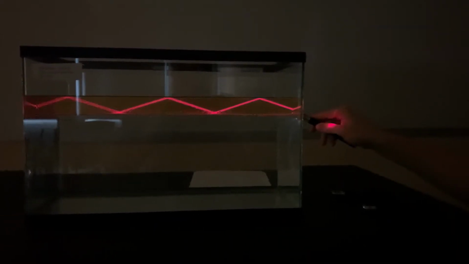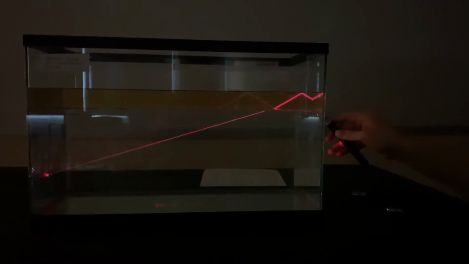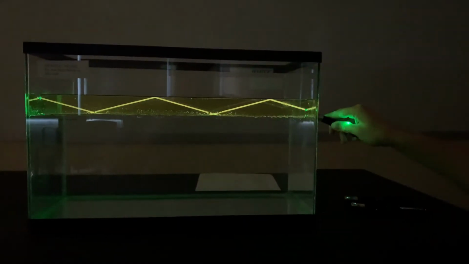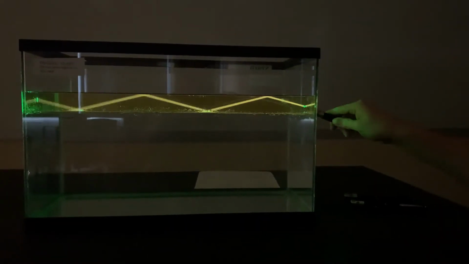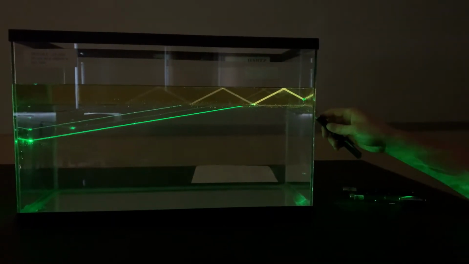The second condition is that the incident angle is greater than the critical angle, where the critical angle is when the angle of refraction is 90 degrees. This is why this only happens at a specific angle and only when the laser is shined through the oil first. As you can see, past a certain angle, the laser beam goes back into the water.